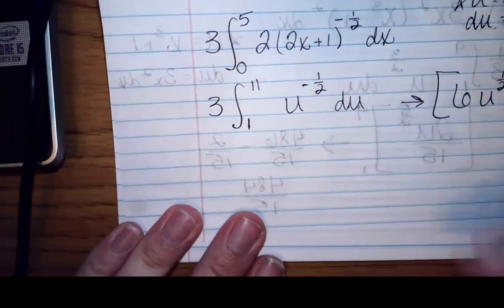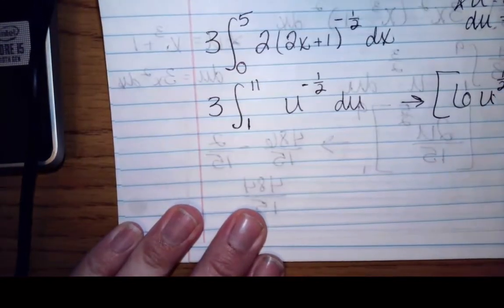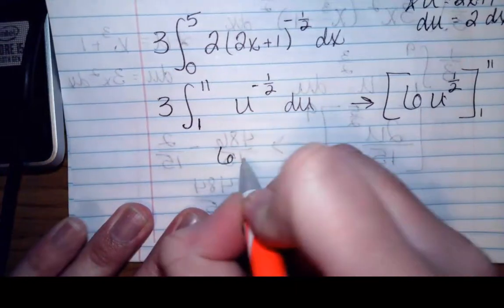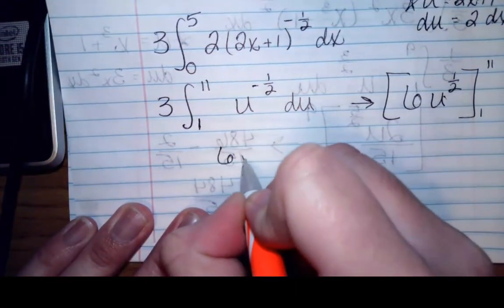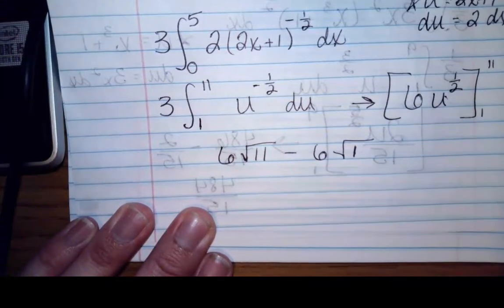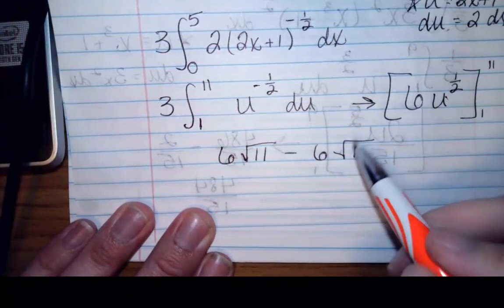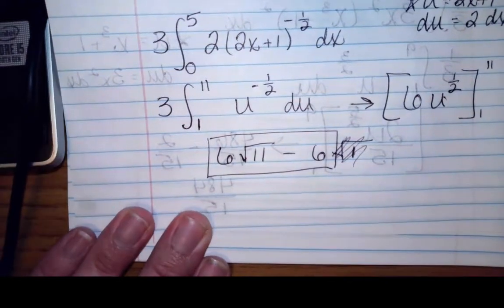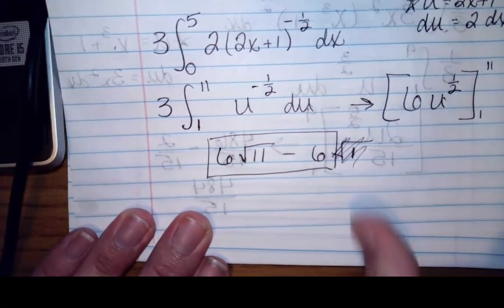Okay. So what do I have first? Well, u to the 1/2 means the square root of. The square root of 11 is not pretty. So we're going to put 6 times the square root of 11 minus 6 times the square root of 1. Well, the square root of 1 is 1. So I end up with 6 root 11 minus 6. Okay? All right.